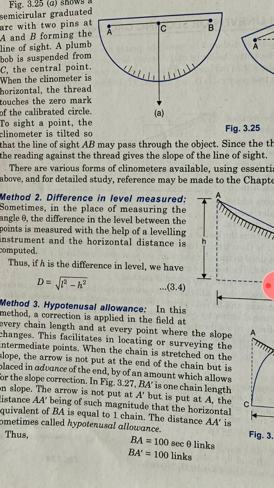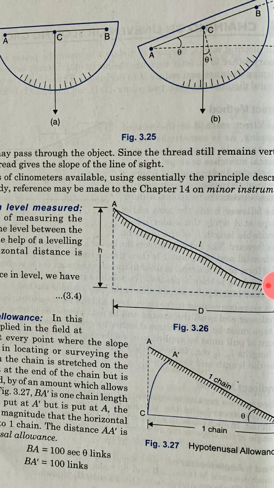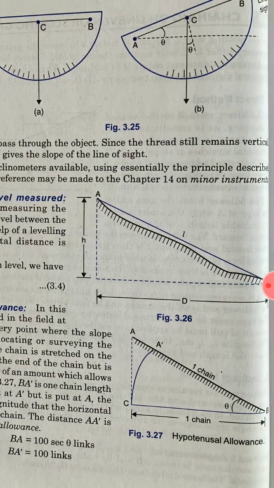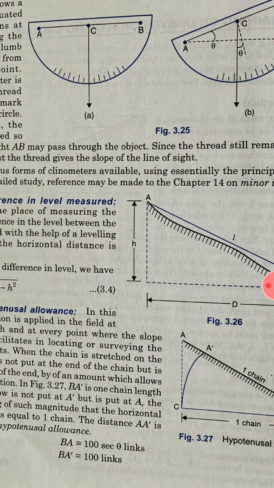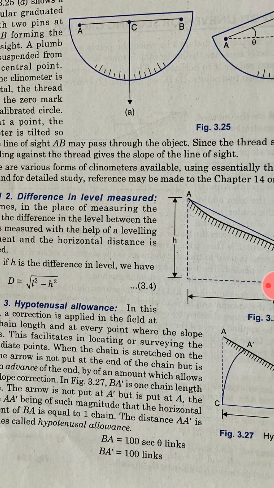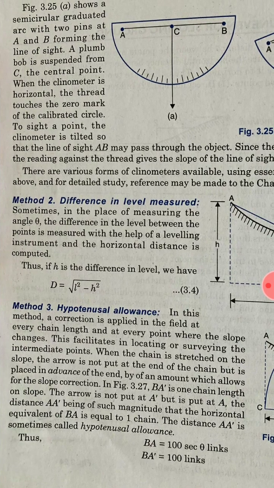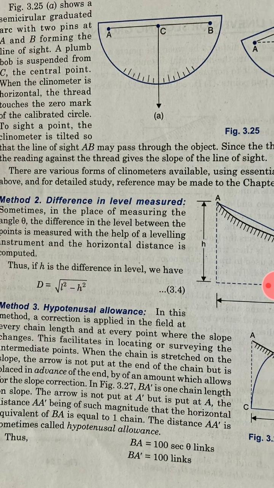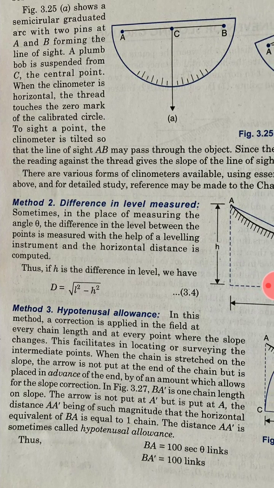So in figure 3.27, BA dash is one chain length. On a slope, the arrow is not put at A dash, but it is put at A. The distance A dash being such magnitude that the horizontal equivalent of BA is equal to one chain. The distance A dash is sometimes called the hypotenusal allowance.